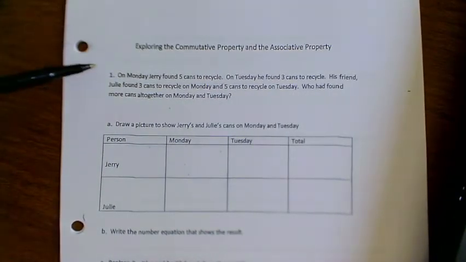So it says, on Monday, Jerry found 5 cans to recycle. On Tuesday, he found 3 cans to recycle. His friend Julie found 3 cans to recycle on Monday and 5 on Tuesday. Who found more cans altogether?